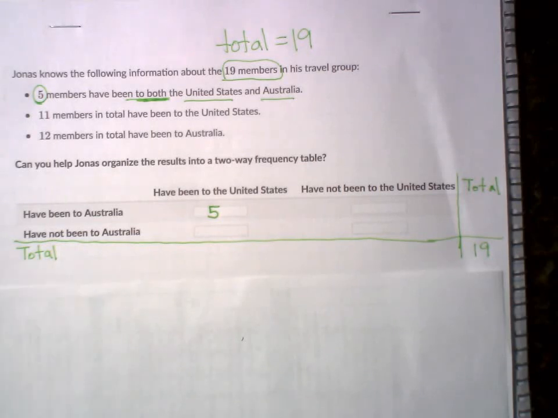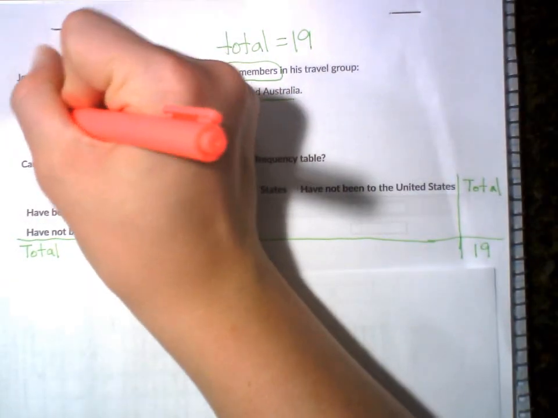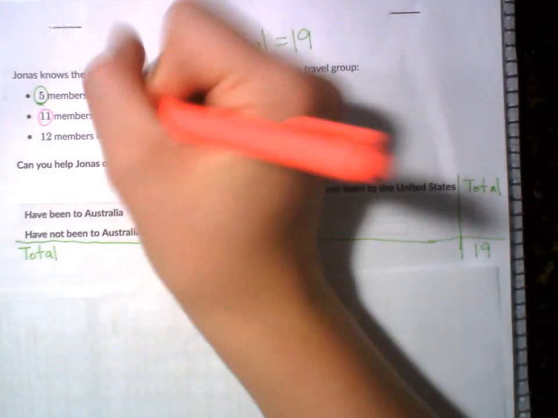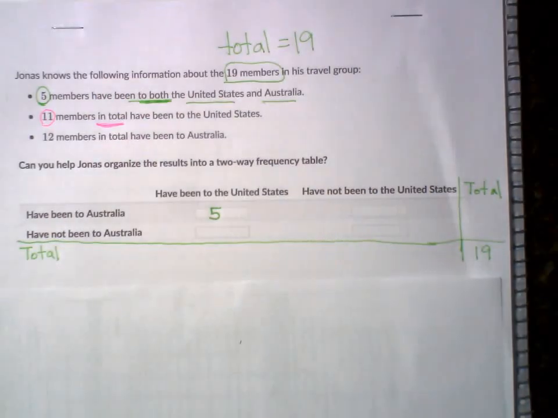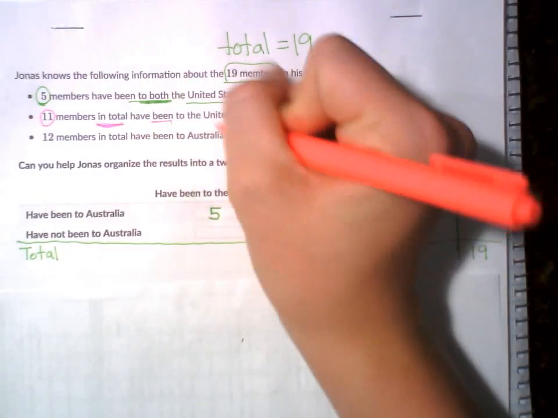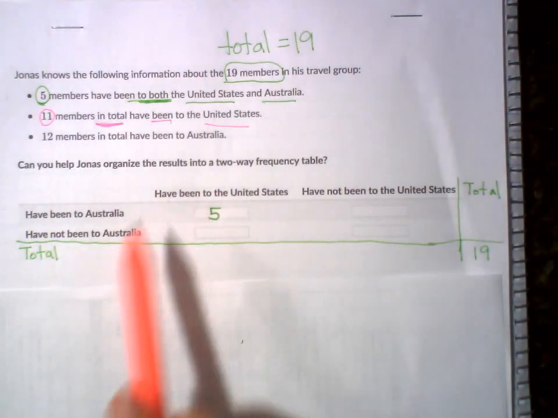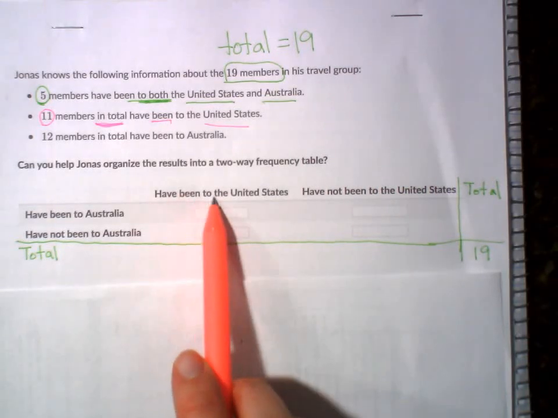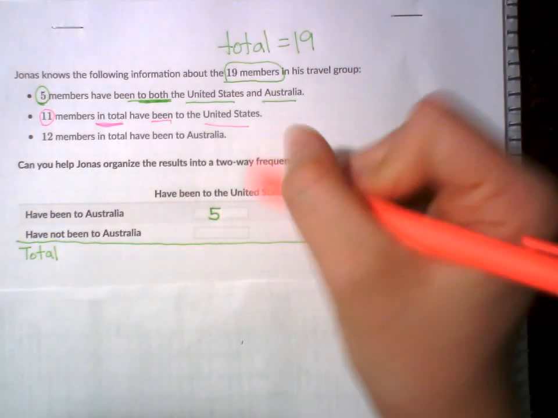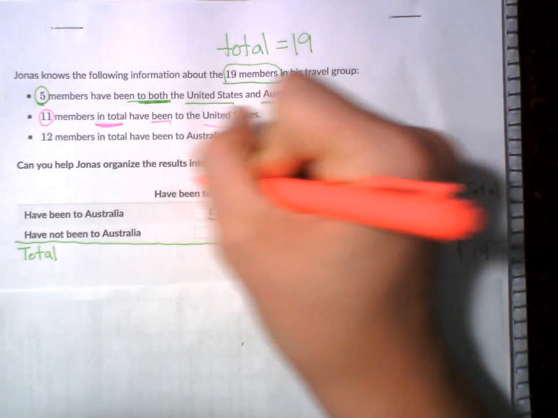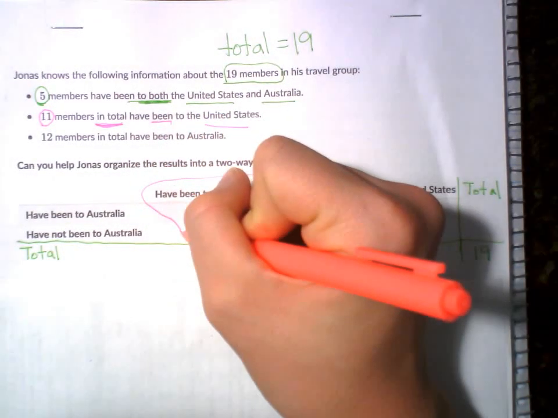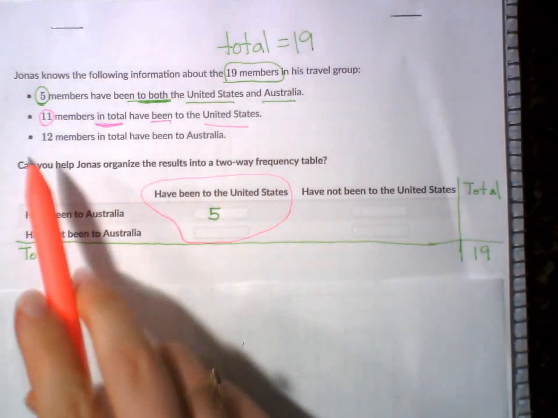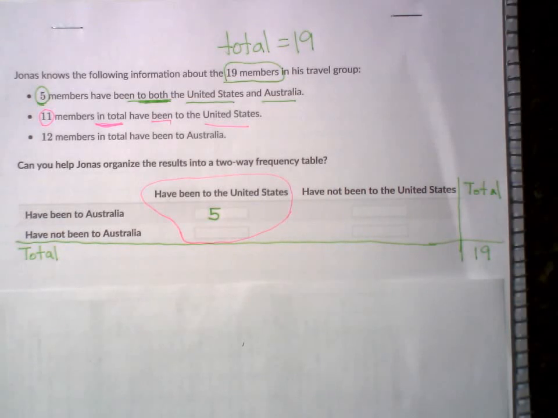All right, next, 11 members, so 11. 11 in total, okay, have been to the United States. So have been to the United States, let's find that. Okay, so that's a column. Have been to the United States. So 11 members total.